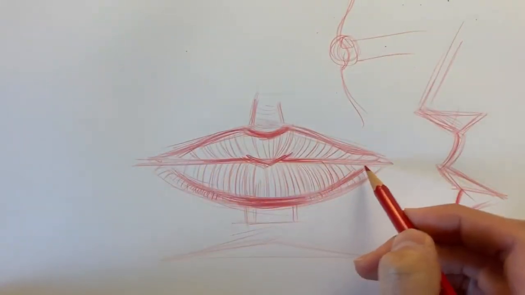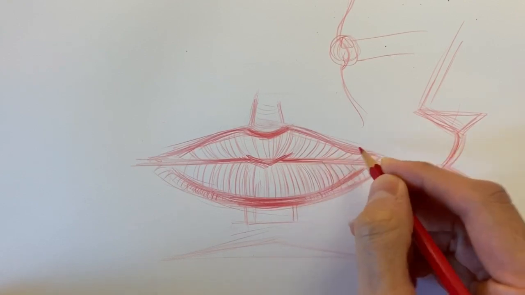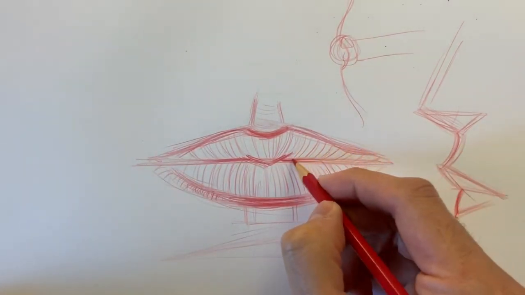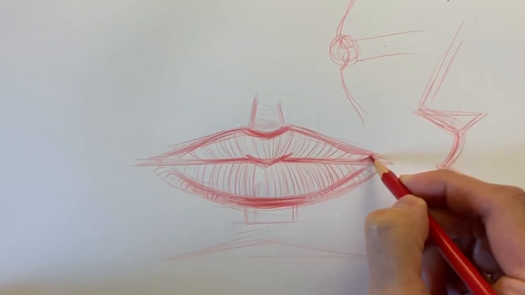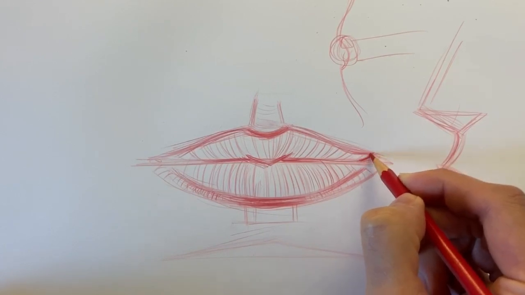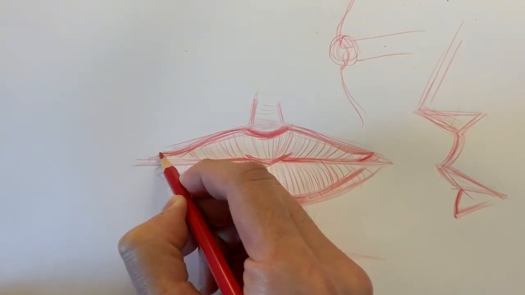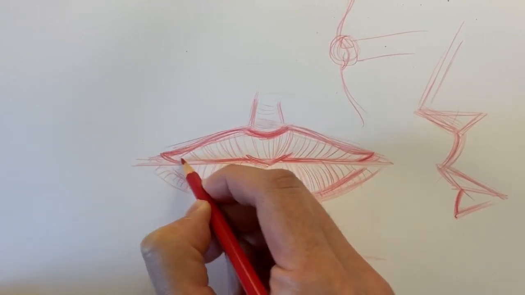Now, I'm going to talk about the corners of the lip. The corners are where we can basically tell the expression. So this is a neutral mouth, right? But if I come here to the corner and just add in a slight little curve upwards, you can see here that it's given a little bit of an expression, a little bit of a smirk or a smile.